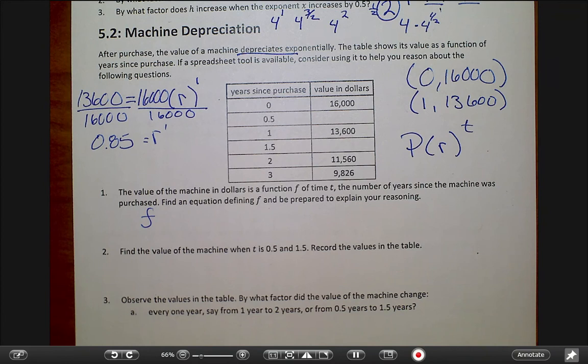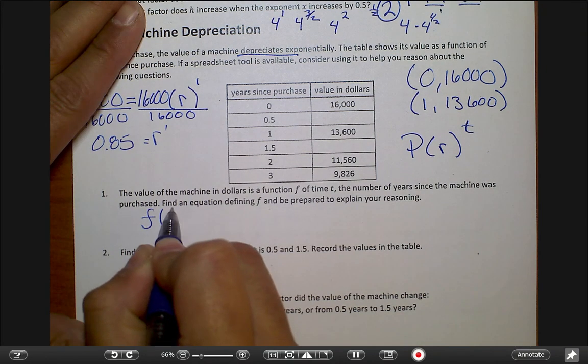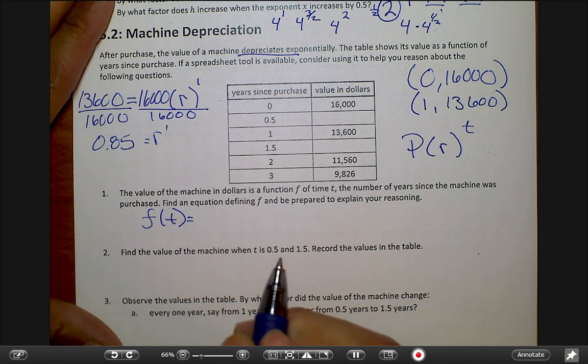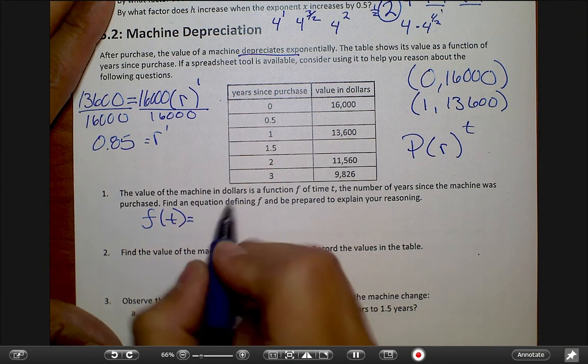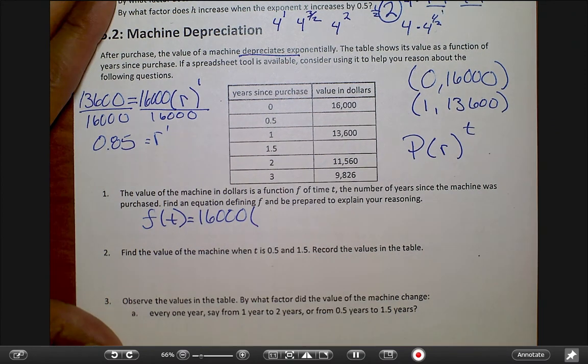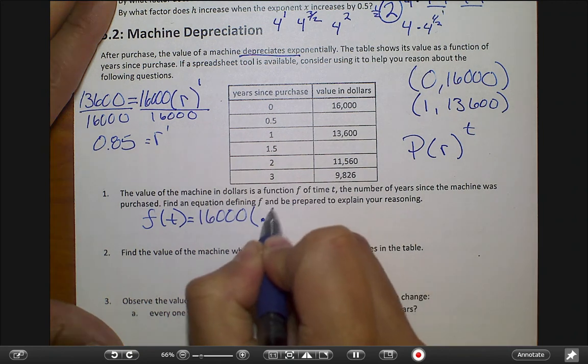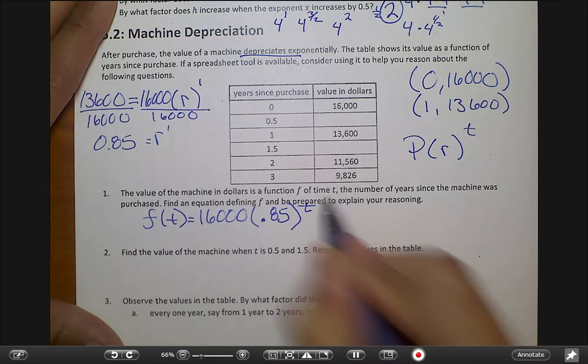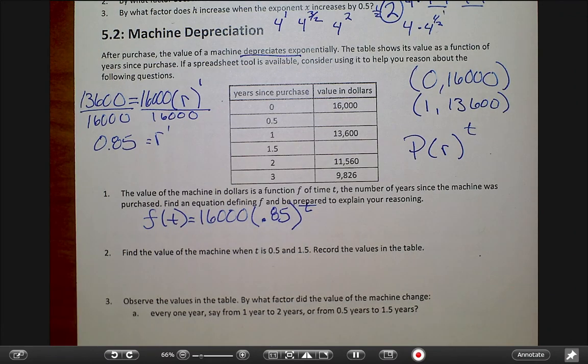Yep, f of t equals, what's my p? 16,000. What's the r? 0.85 raised to the t. Very good. Good job. Now we have our function. Now we could solve for anything.